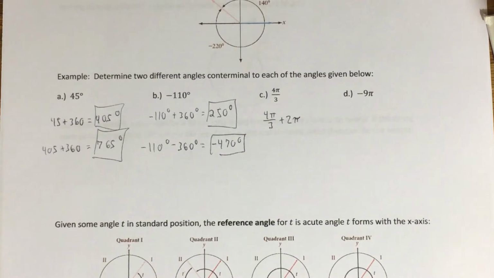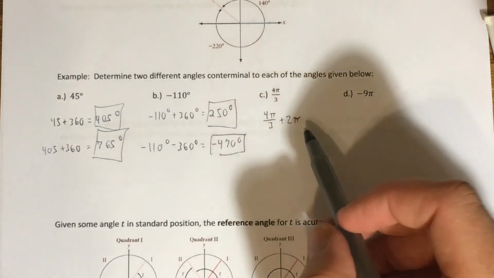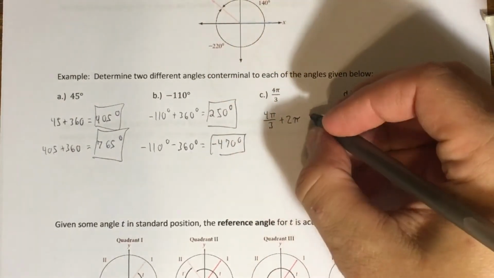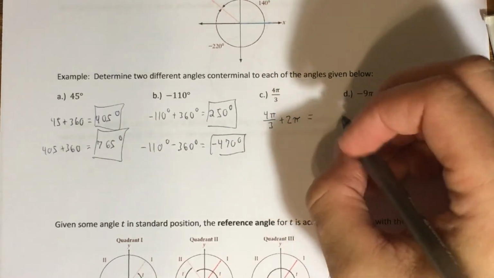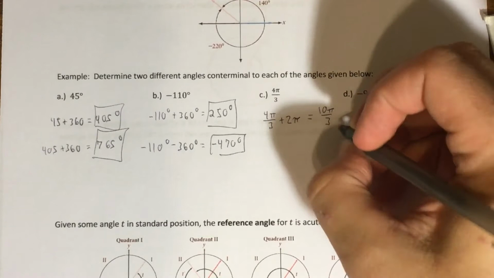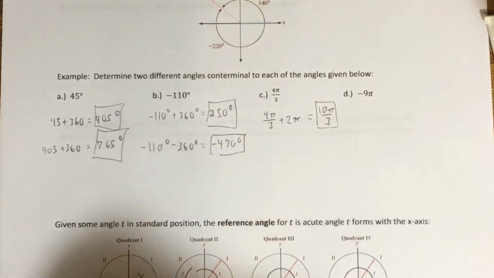How do you add these two? Well, if this were a basic arithmetic class, we would say find a common denominator and then add the numerators, keeping the denominators the same. I am going to jump straight to the answer, 10 pi over 3. That's one of my coterminal angles.